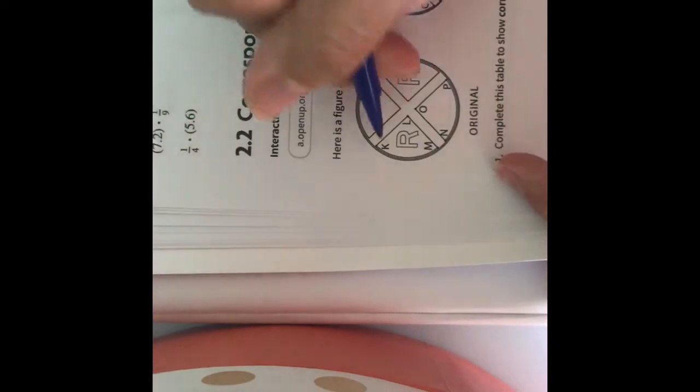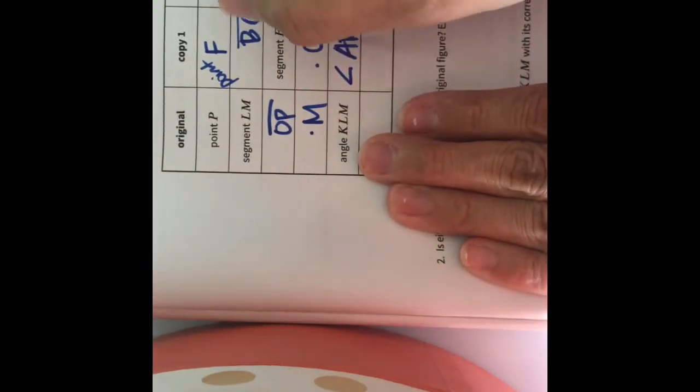Angle KLM. KLM matches with ABC, so angle ABC. And then ABC matches with UVW, angle UVW. Okay? And then angle XYZ, which is right here.